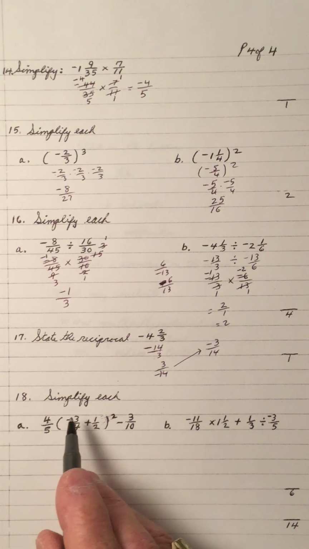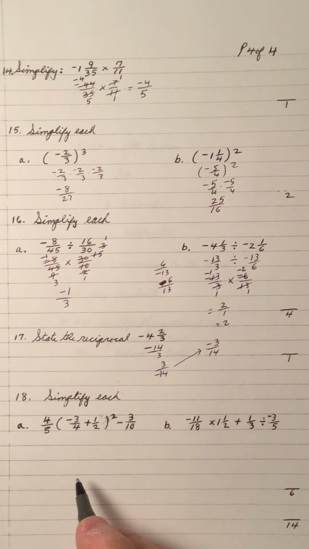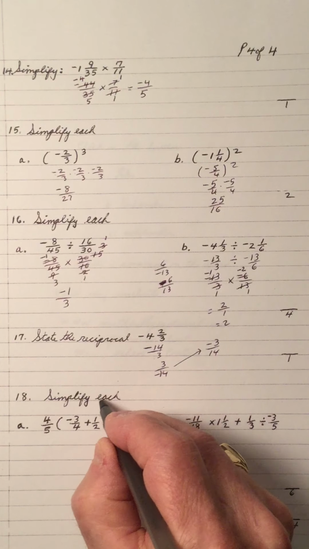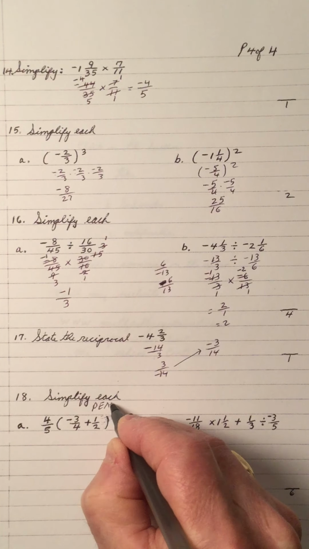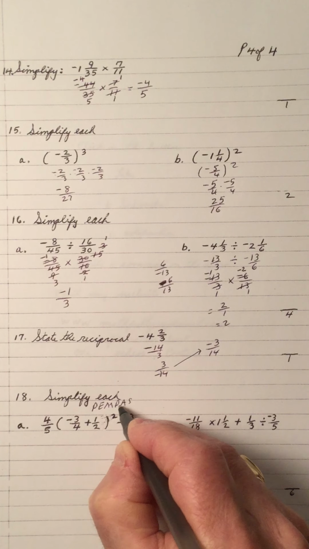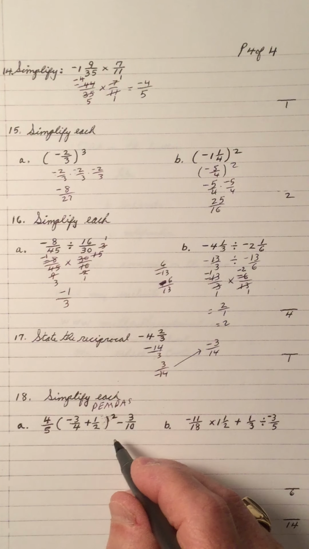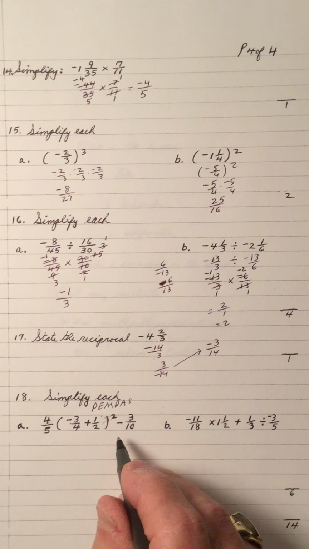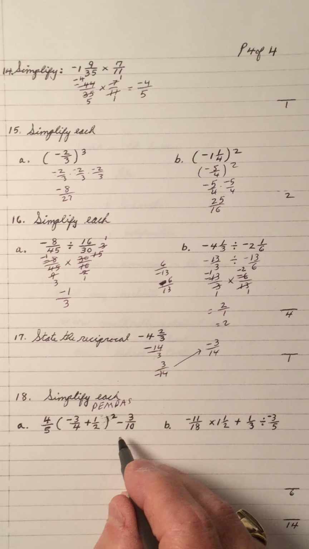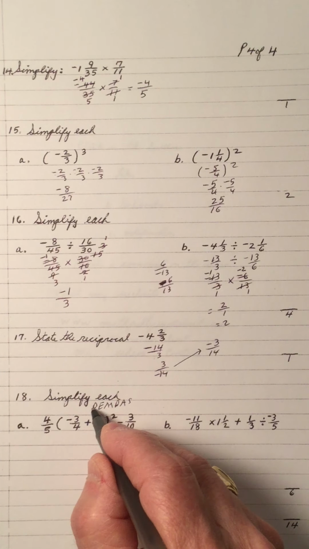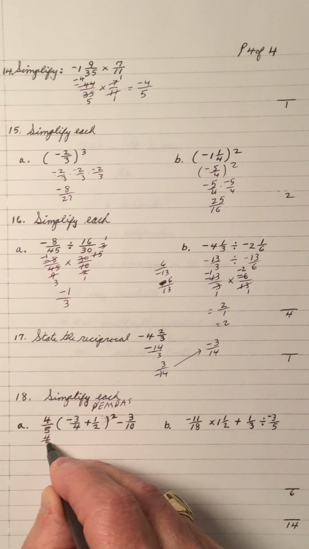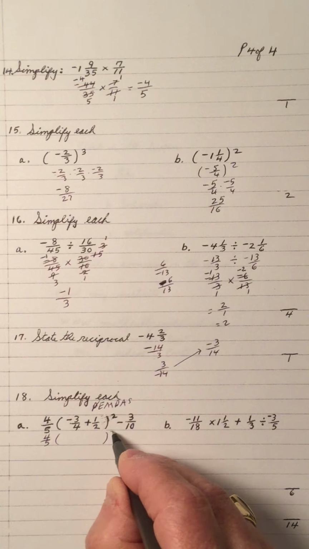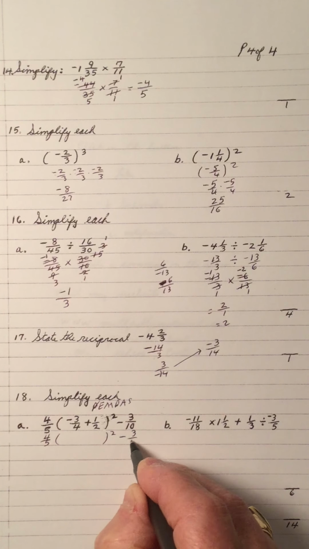And 18, the last one on page 4. Ooh, we got order of operations. PEMDAS. P-E-M-D-A-S. You heard me say in all my videos, it is extremely important to know the order of operations. We have to do inside the brackets or parentheses first. Here we go. Inside, 4 over 5, bracket, squared minus 3 over 10.